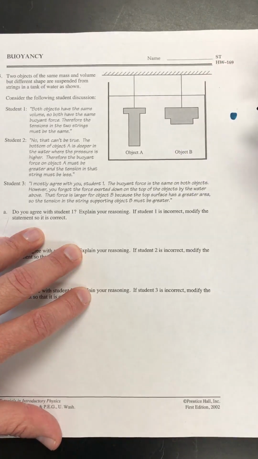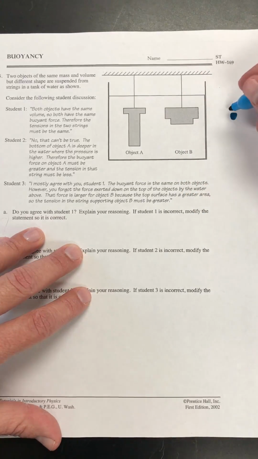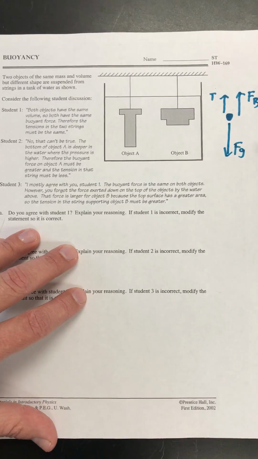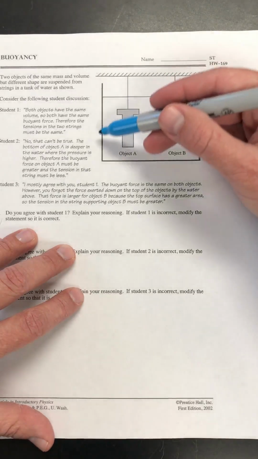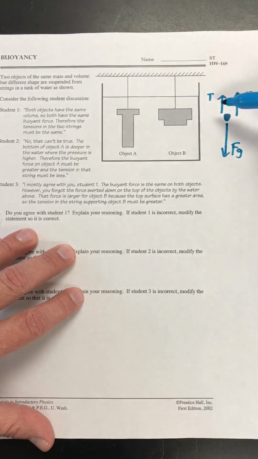Let's just say for this one. So on this one, we've got three forces on it. So we've got the force of tension up, we've got a buoyant force up, and we've got the force of gravity down. Now, how did I know to draw the force of gravity bigger than either of these? Because it's remaining at rest. So the sum of the forces must be zero. So the tension and buoyant force together must equal the force of gravity.